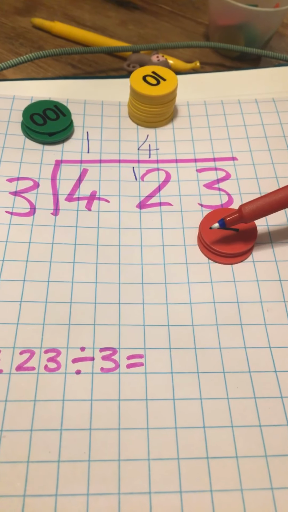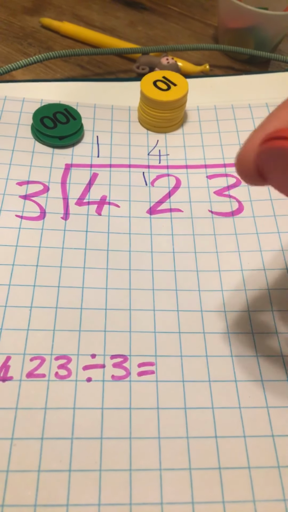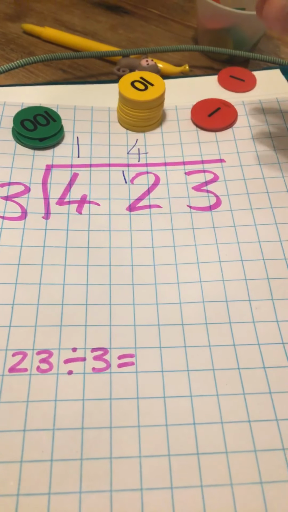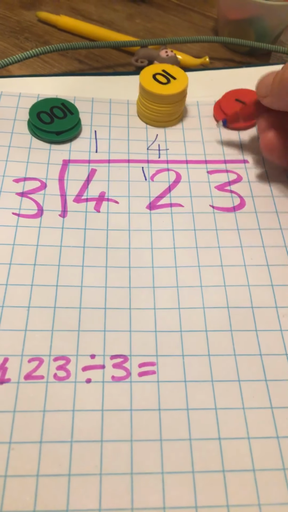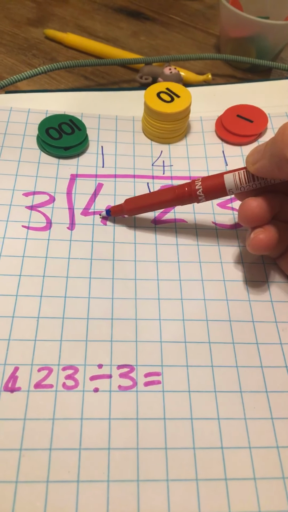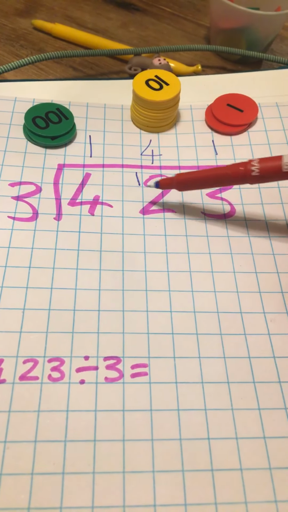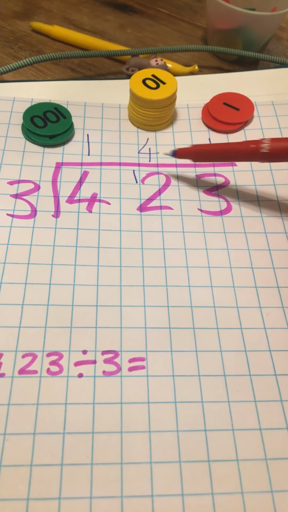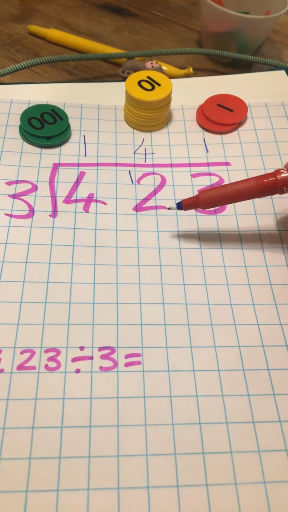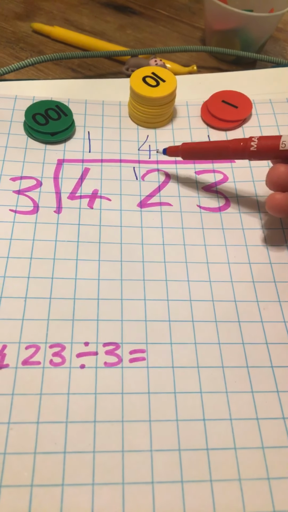And then we're left with our ones. How many 3s can I make from the ones column? From these 3, I've got 1. So how many 3s in 4? 1. 1 left over. How many 3s in 12? 4. None left over. How many 3s in 3? 1. And that's gone in all the way.